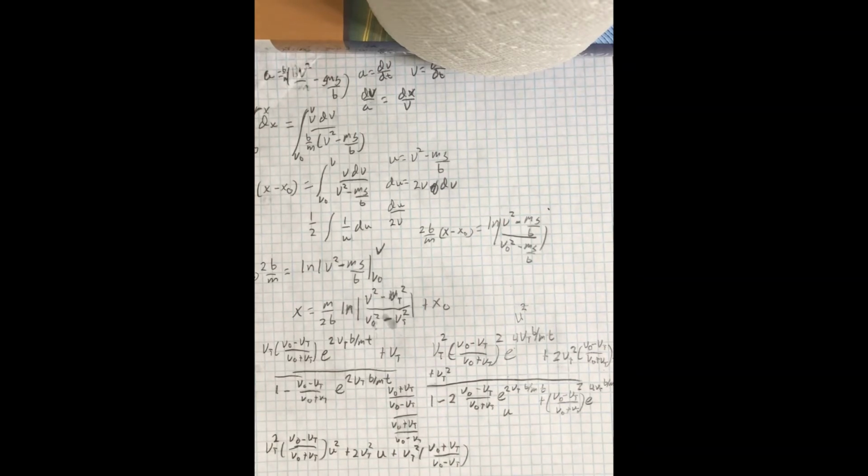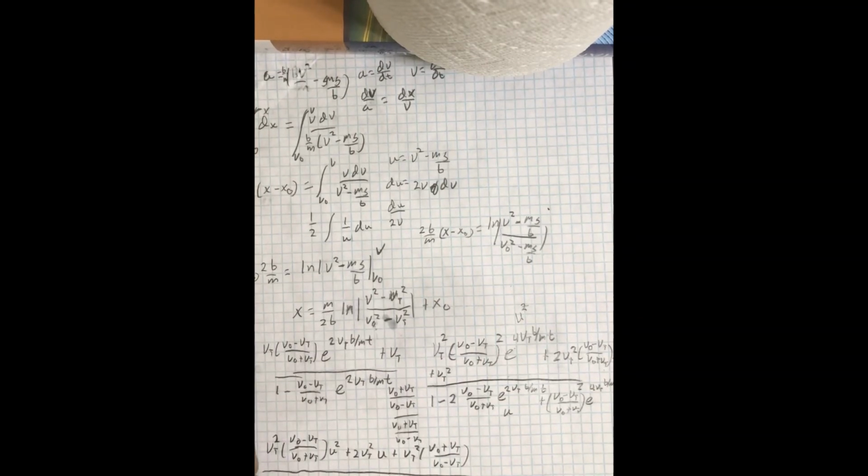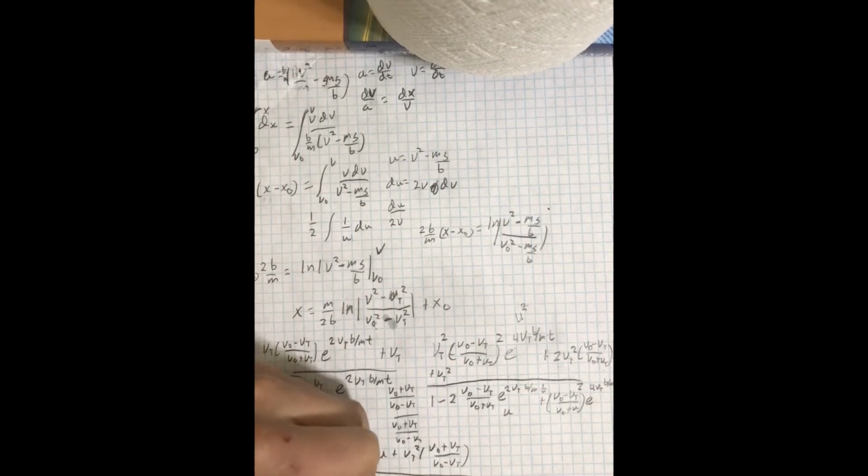That's going to give us our numerator, and our denominator is going to be v naught plus vt over v naught minus vt minus 2u plus (v naught minus vt over v naught plus vt) u squared.